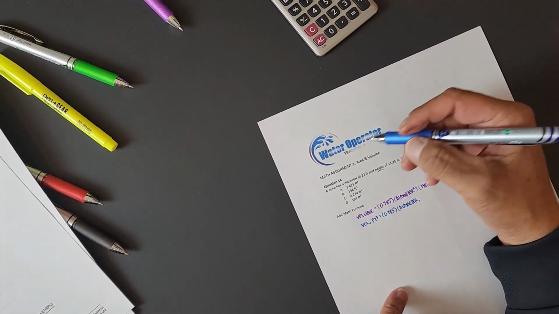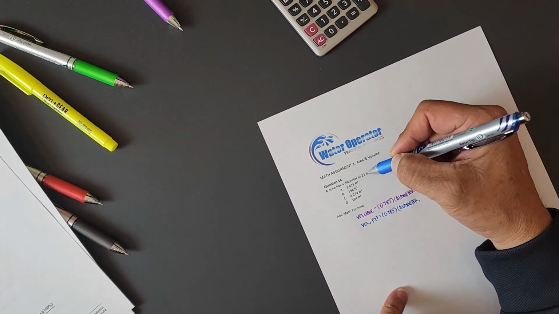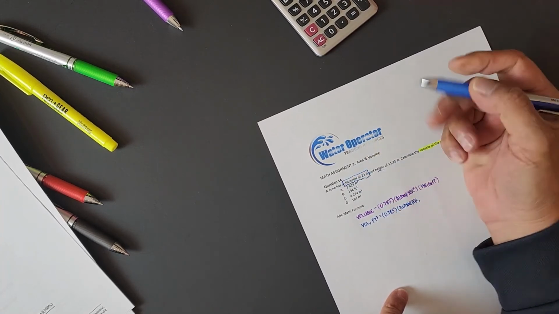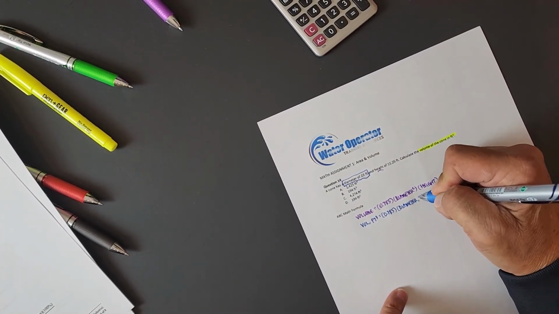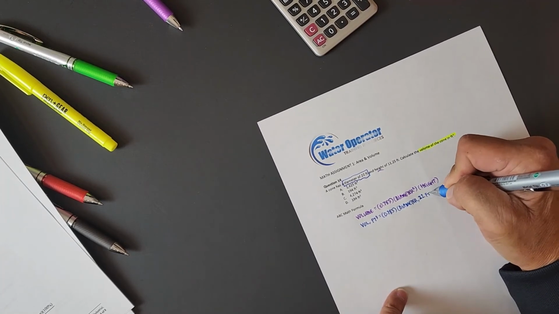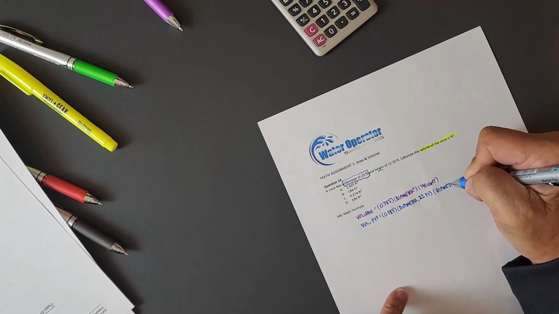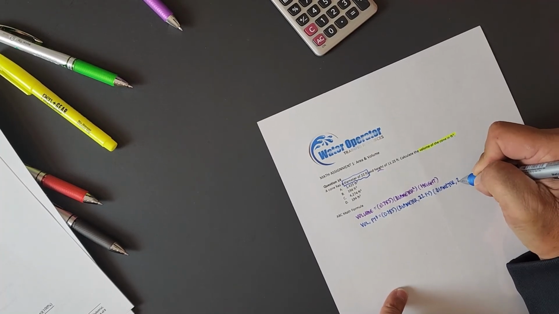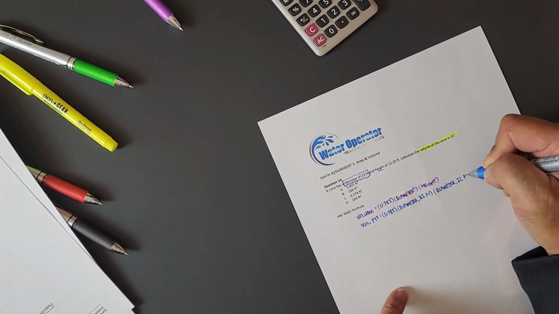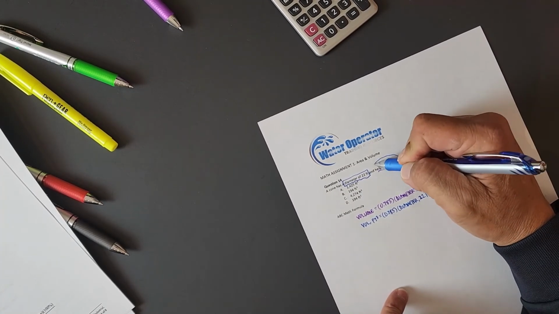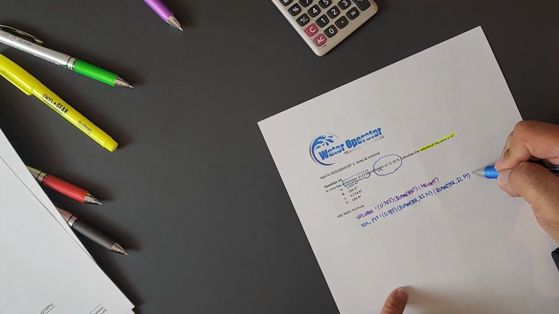The cone has a diameter of 22 feet. Multiply that again by the diameter, 22 feet. And now we have a height of 11.25.